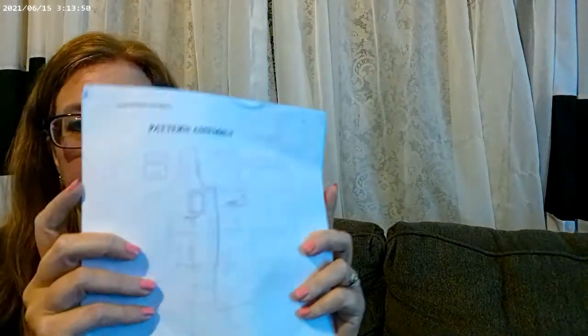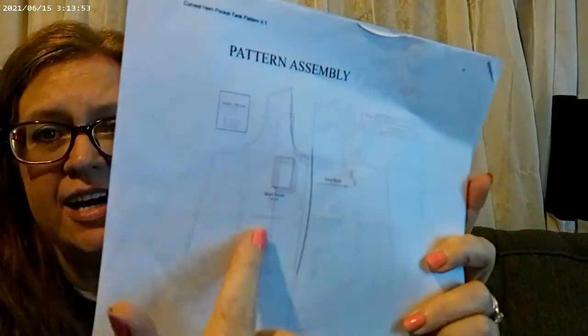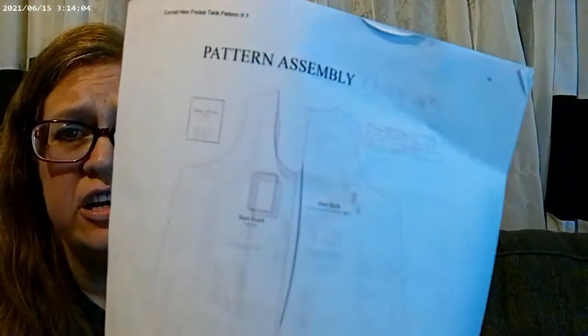Okay, so this is what it looks like when you print them all out, and it's really nice because they have a picture on this one. I don't believe the other ones have a diagram picture like this, but that is good to know. So I went ahead and highlighted the numbers 1 and 2 so you could see, and I'm only going to demonstrate with pages 1 and 2 to show you what I do.